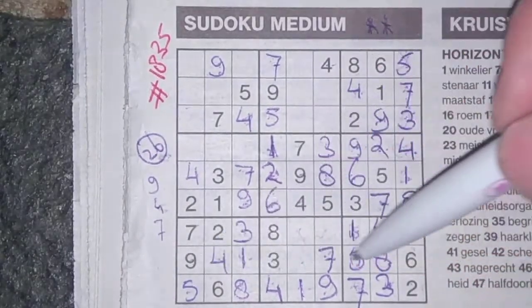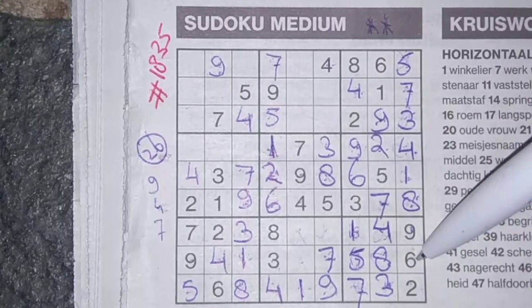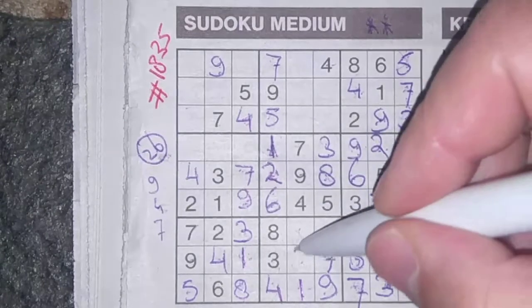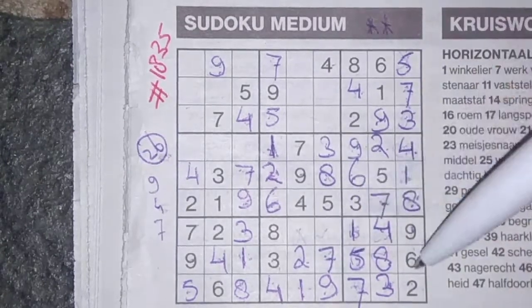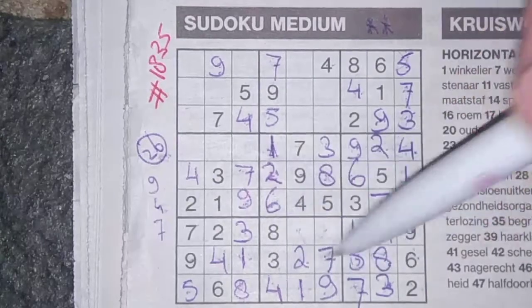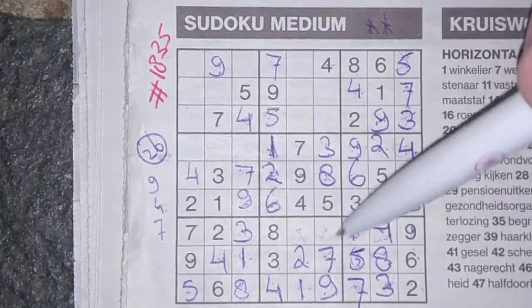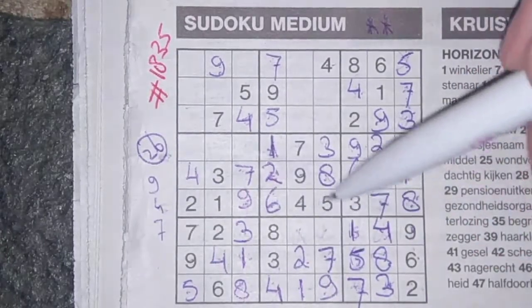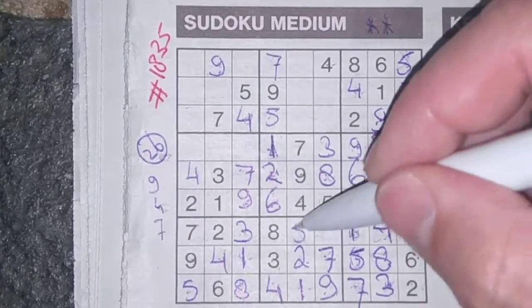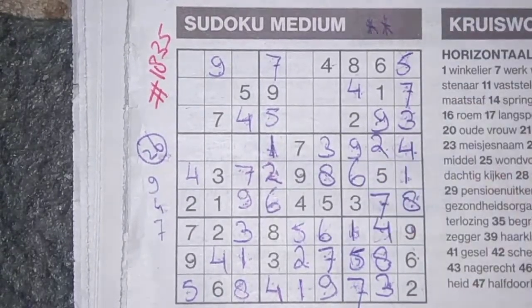1 box missing in this row for the number 2. 2 is missing. 2 boxes left in this big square. 1, 2, 3, 4. 5 is missing and the 6 is missing. We see here 5, no 5 there. 5 should be here and the 6 goes there.